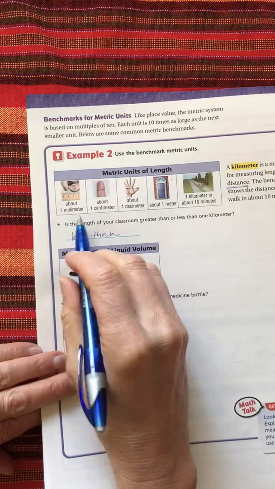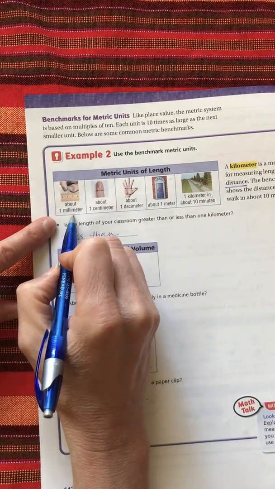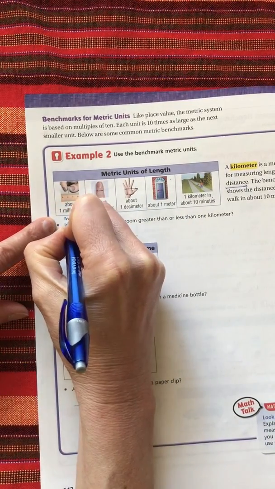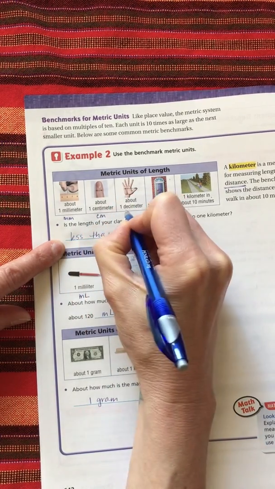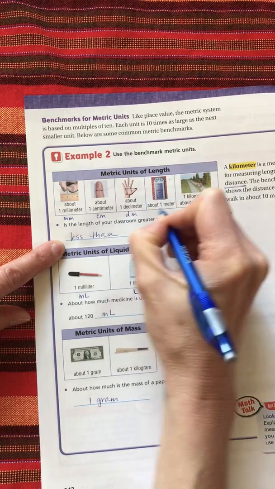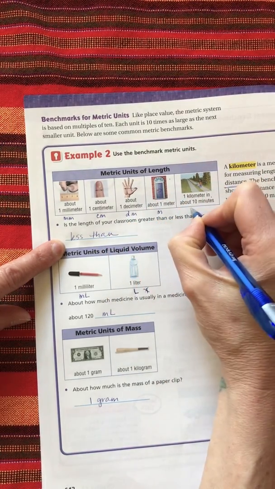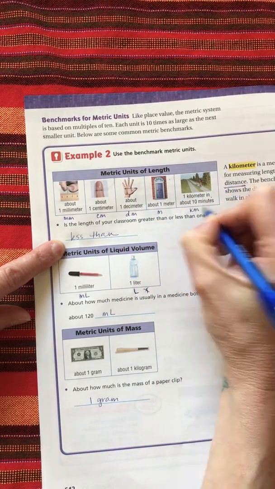Sorry, going back real quick, I'm going to tell you the abbreviations of these. The abbreviation of a millimeter is mm, of a centimeter, I bet you can guess, cm, decimeter, dm, meter, just an m, and a kilometer is km.